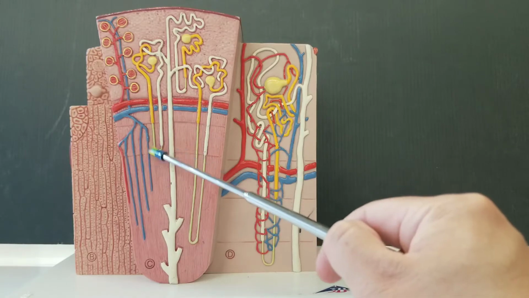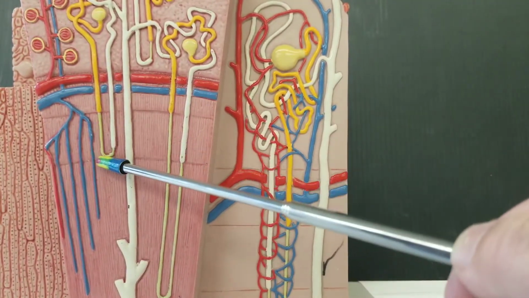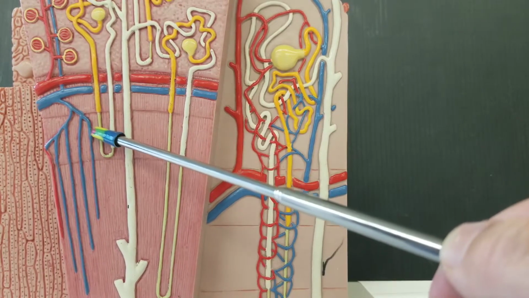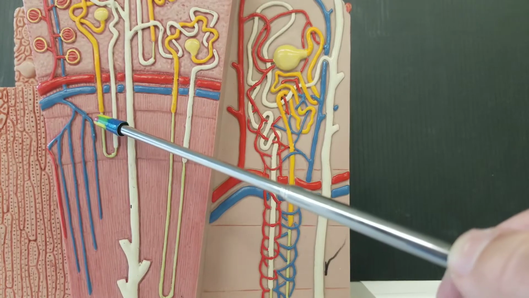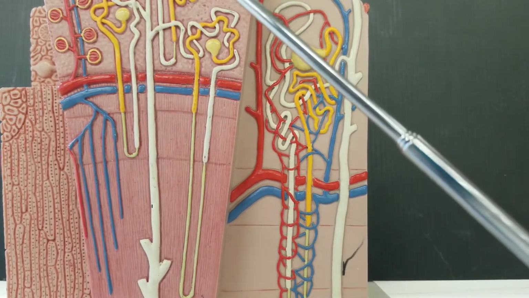The descending limb gets thin, so it gets to be simple squamous at this deep part of the loop of Henle, the descending limb of the loop of Henle. By being thin, it will absorb water very well, but it's made to not absorb salts.